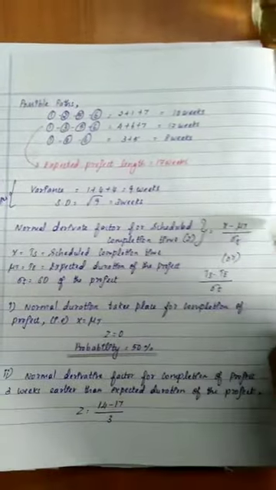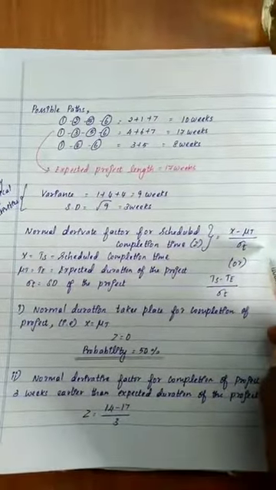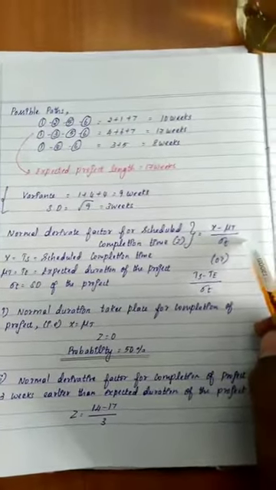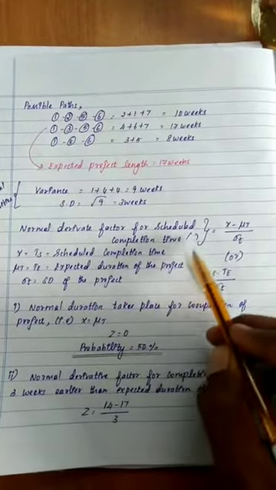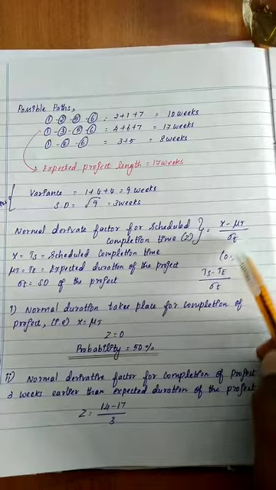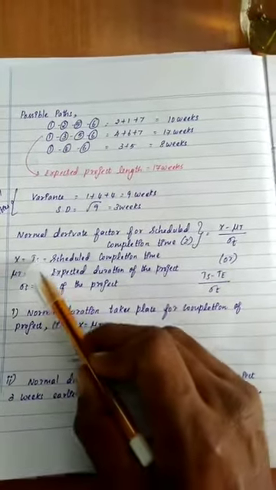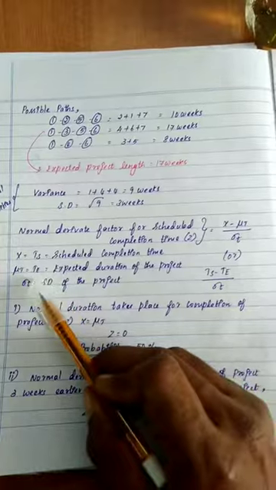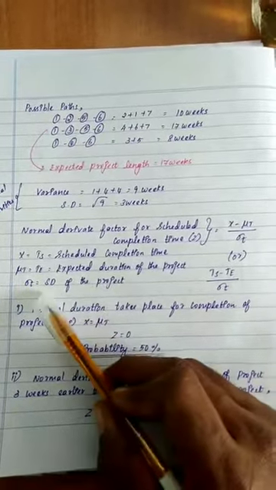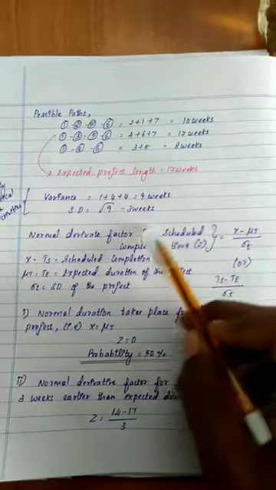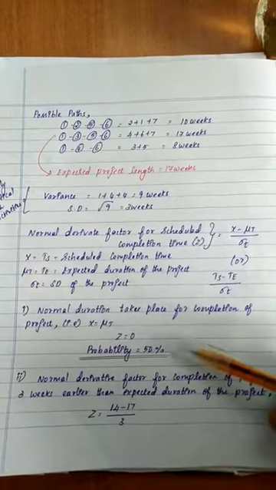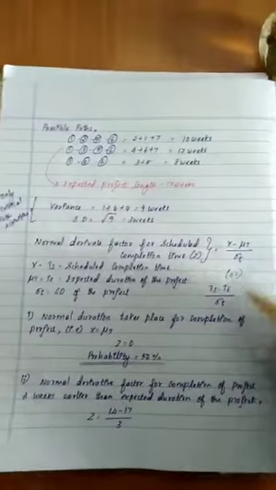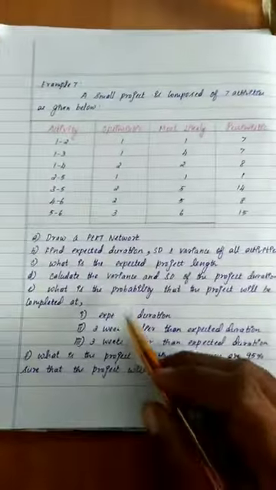Okay, and you have one different formula here. Because we need to find out the probability, we need to take this particular formula. The normal deviate factor for scheduled completion time is z equal to x minus mu t divided by sigma t. So this is the formula. x represents the scheduled completion time, mu t is the expected duration of the project, and sigma t is the standard deviation of the project. So this is the initial thing we need to analyze and identify before stepping into the next subdivision, that is probability determination. Until this, do you people understand clearly? Now we go to the next subdivision of the fifth one.